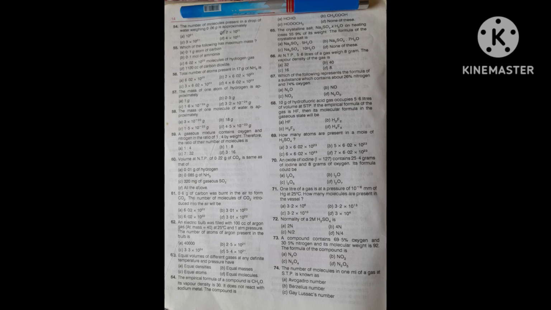Molecular mass of anhydrous sodium sulfate Na2SO4. What will be the molecular mass of anhydrous sodium sulfate Na2SO4? Then 2 into 23 plus 32 due to the sulfur plus 64. 64 means 4 into 16.